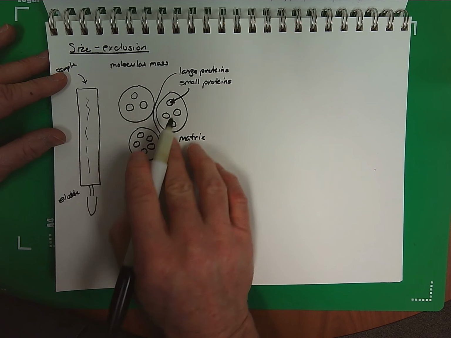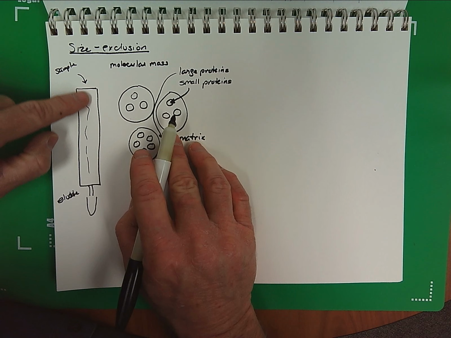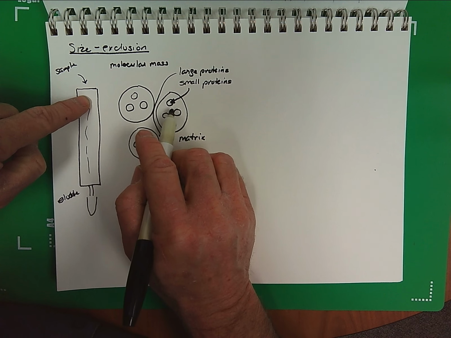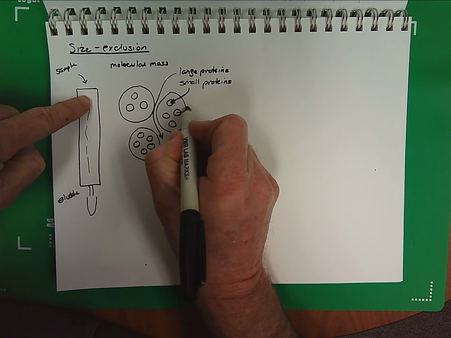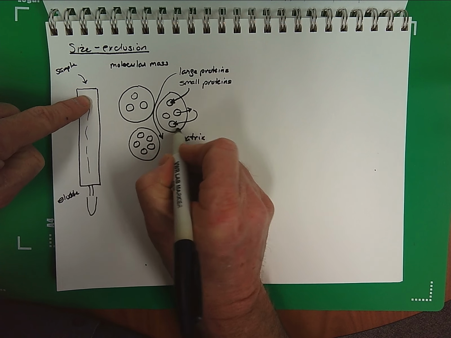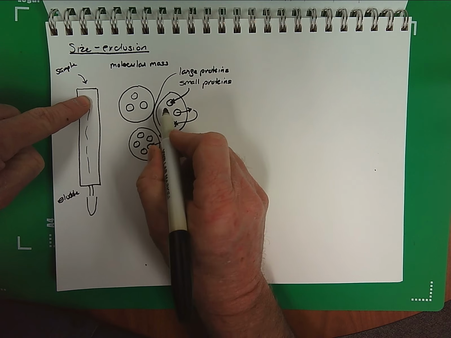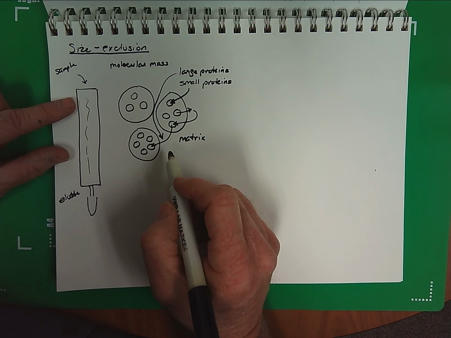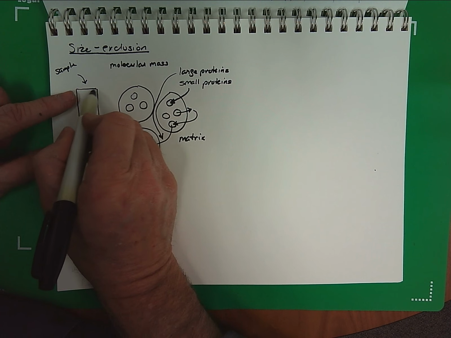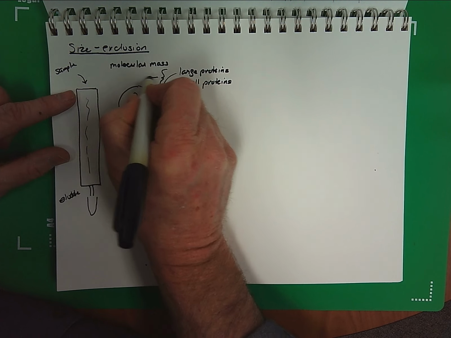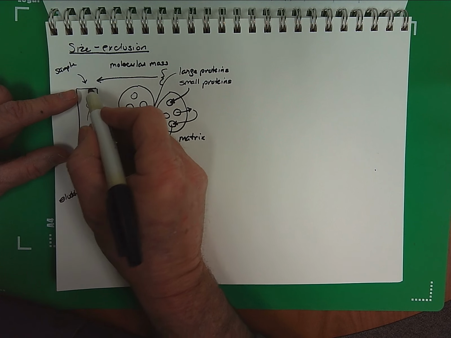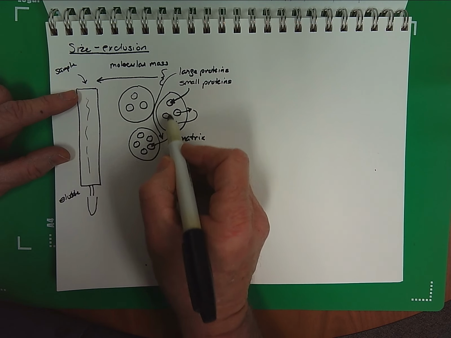Now imagine a lot of these matrix beads in this column, and as small proteins are percolating through the column, they are entering and exiting these holes. The large proteins are going around these matrix beads. So over time, when you have a mixture of large and small proteins entering the top of the column, the small proteins are going to take longer to go through the column because they're going in and out of these beads.